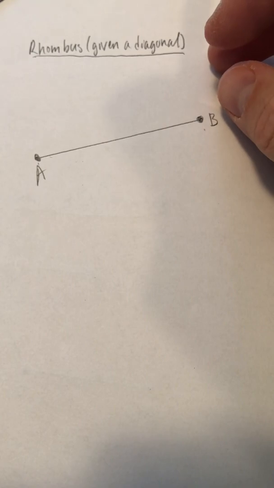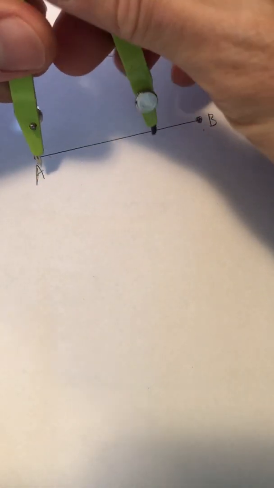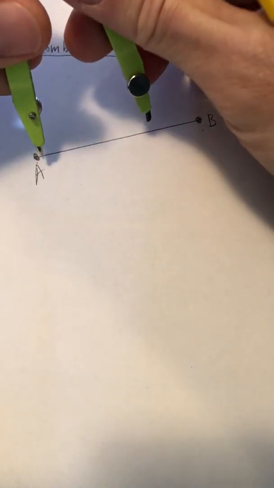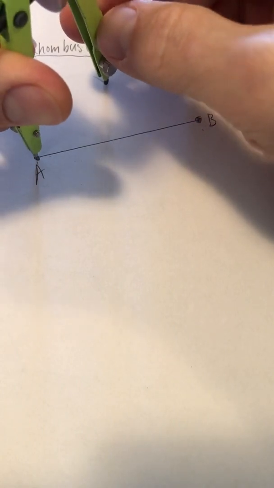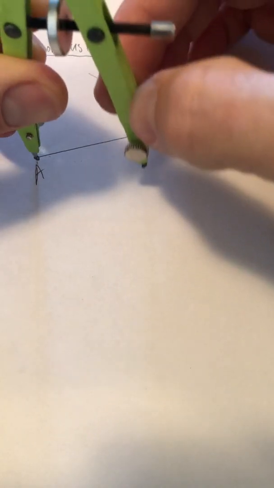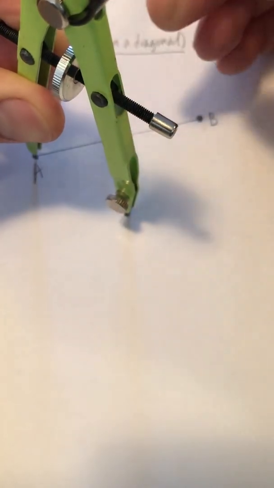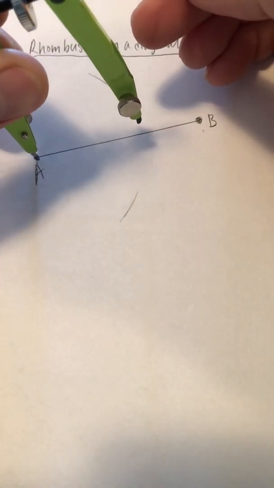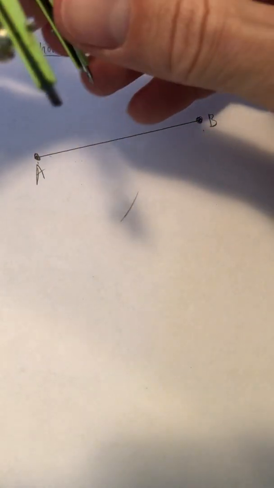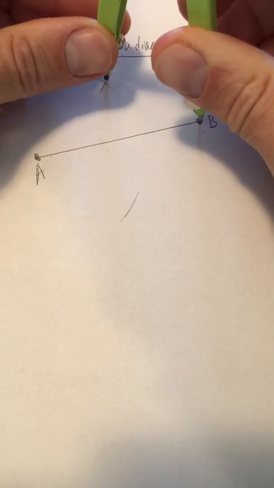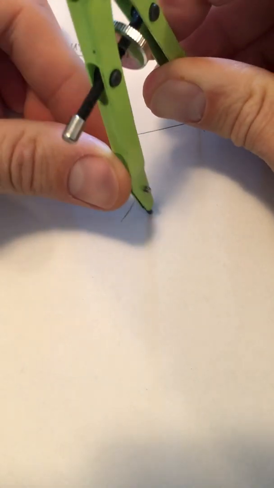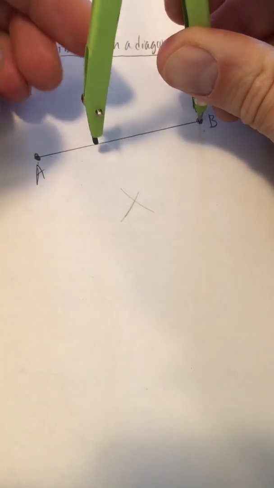Okay. So I open up my compass to somewhere just over halfway between A and B. And I make a mark up here, and I make a mark down here. And then I keep my compass open, and I move it over to B, put the point on B, and make a mark above and below the line again, right where my other intersection is, where it's the same distance from A.